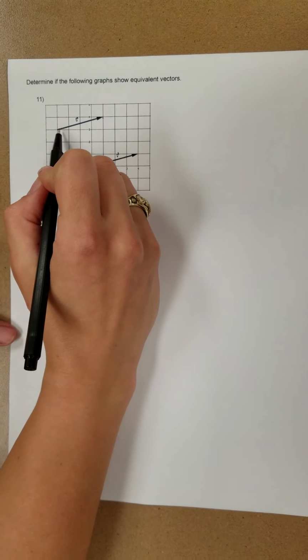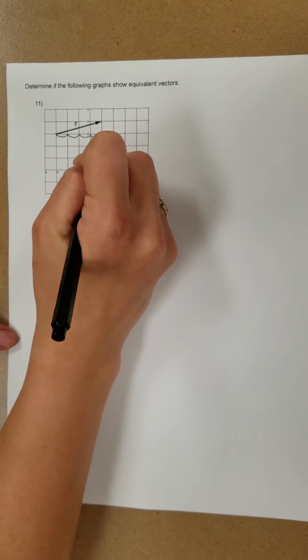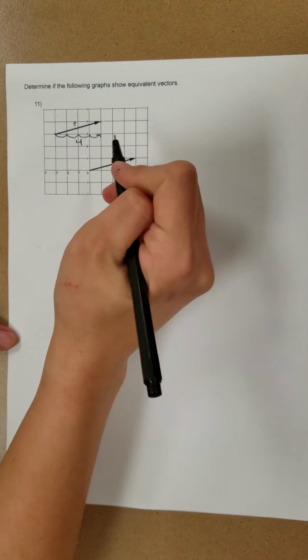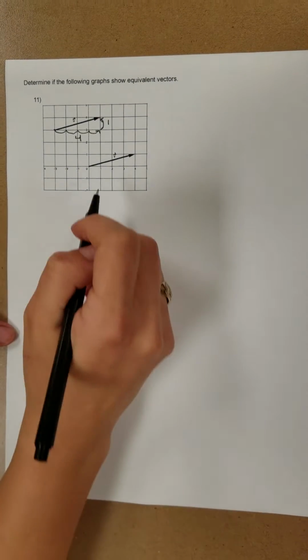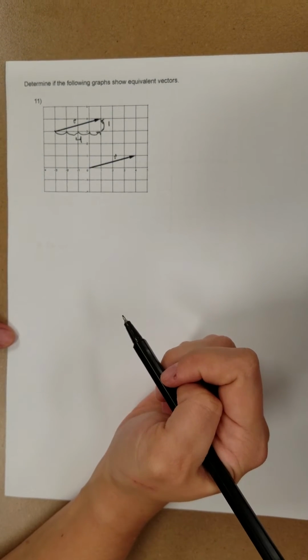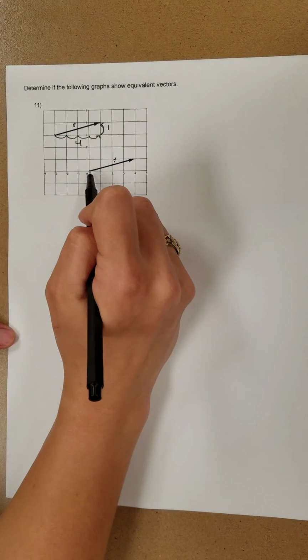So for vector u, the horizontal component is 1, 2, 3, 4. And the vertical component is just 1. So if the other one matches exactly, they're going to be equivalent vectors. If they don't match exactly, they're not equivalent vectors.